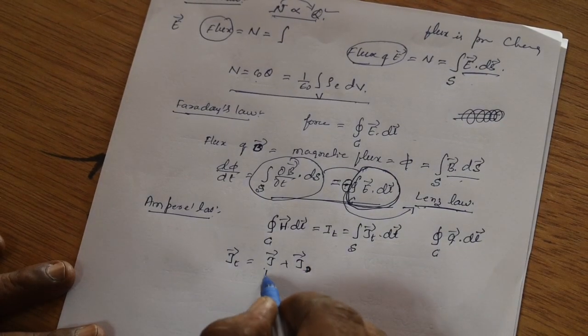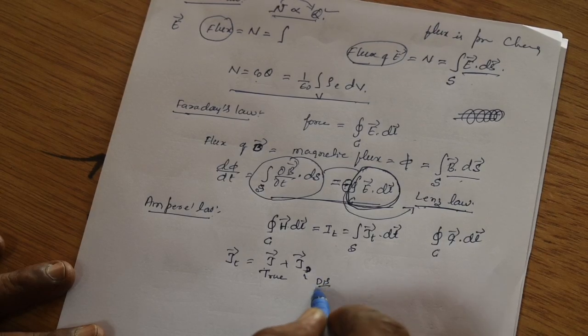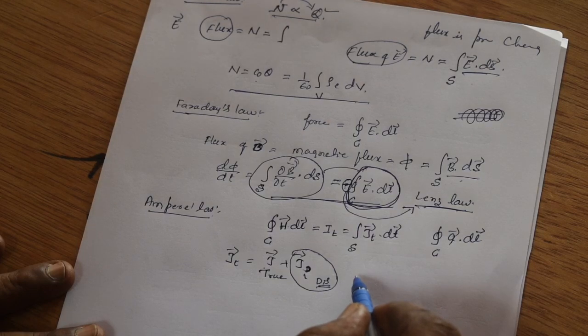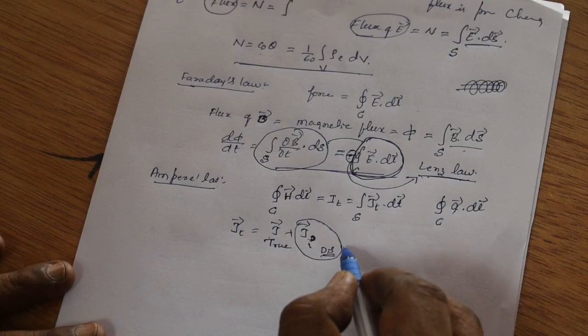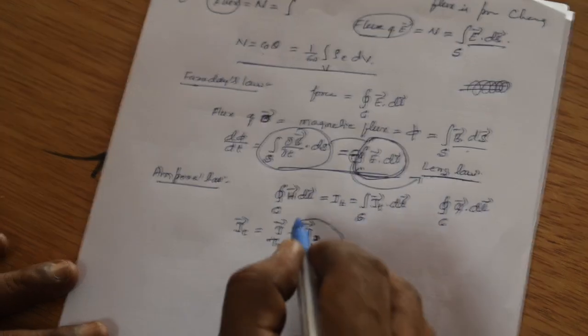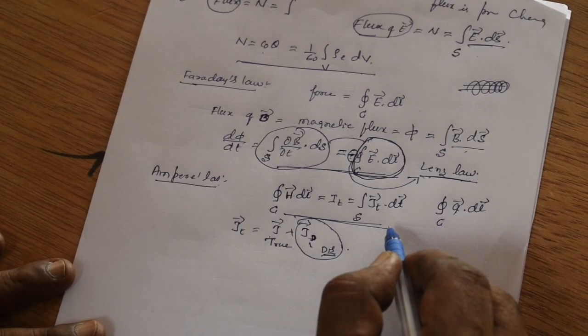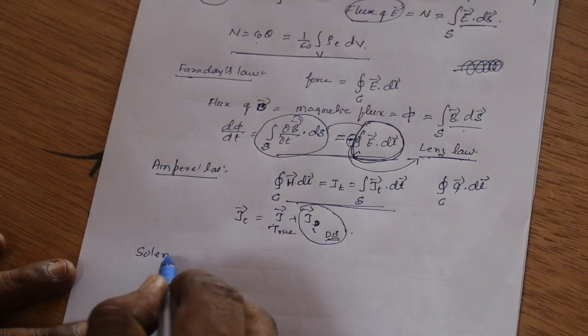This displacement current arises only in dielectric materials, and this is known as your Ampere's law.